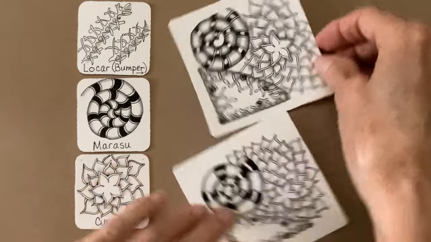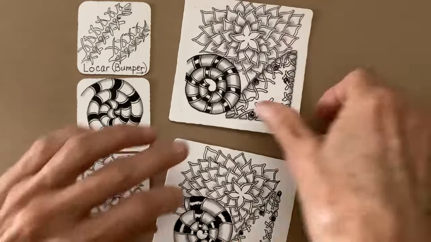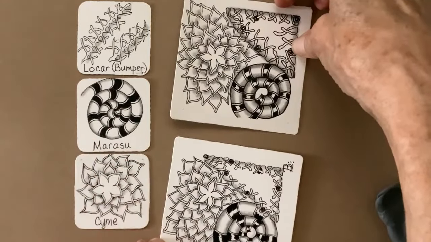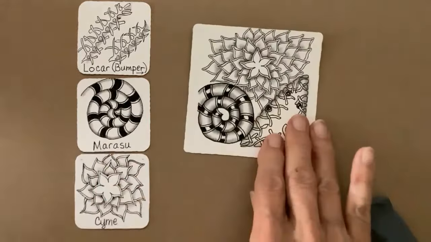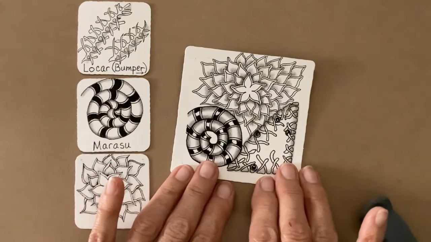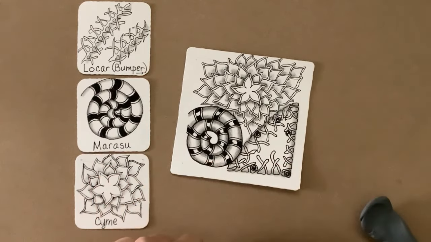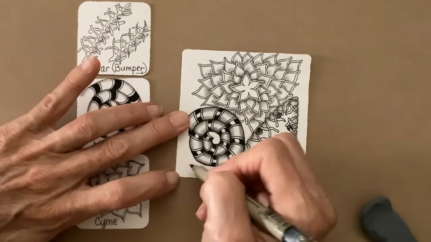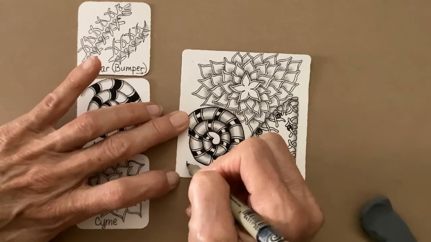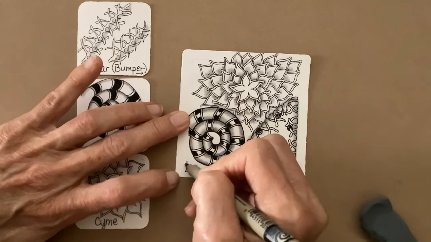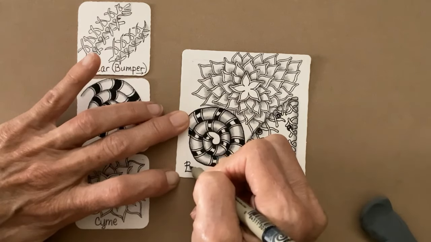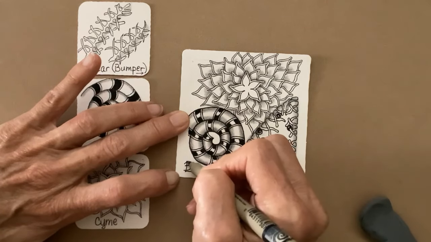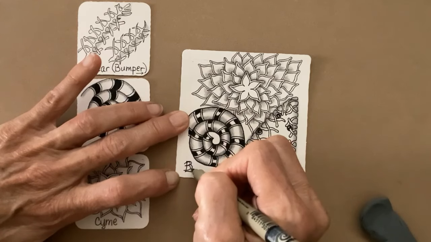And Zentangle can be turned in any direction. Okay, so just find a place to put your chop. I think I'll put mine over here this time.